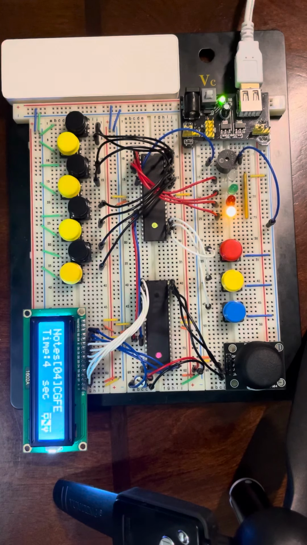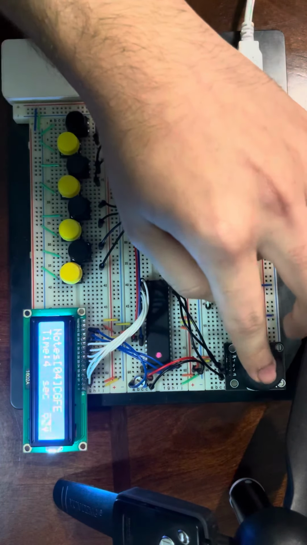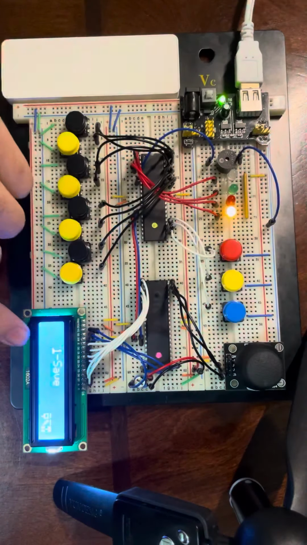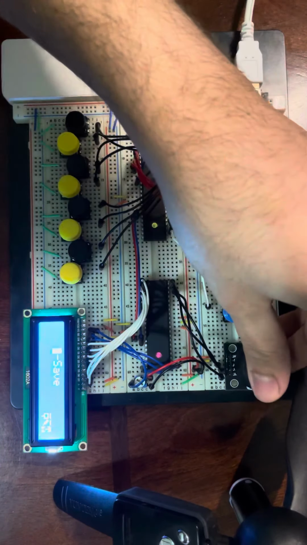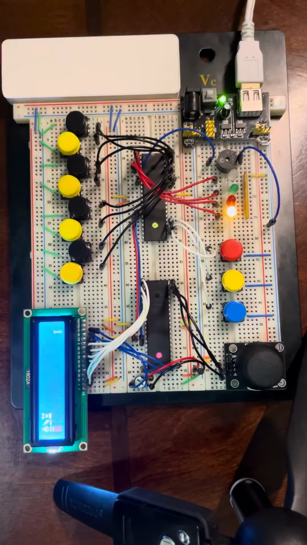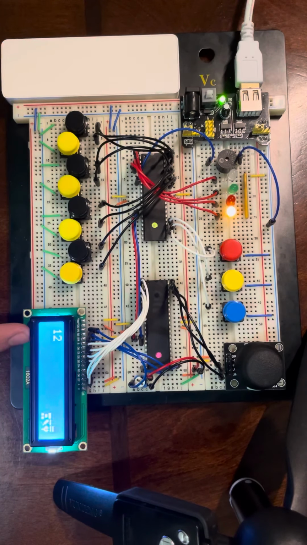Right, let's save this one too to the EEPROM, and let's save it. Now we will get the next song right there. So we currently have 2 melodies. First one, level 1, second one, level 2.